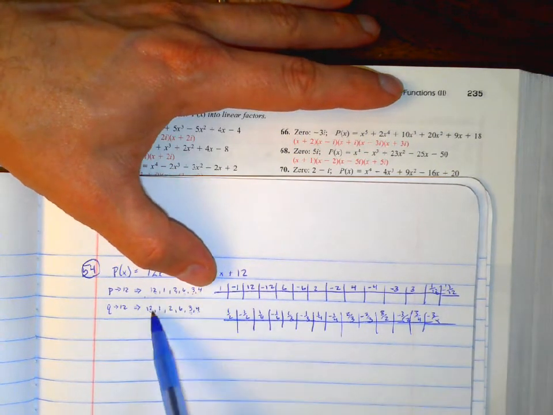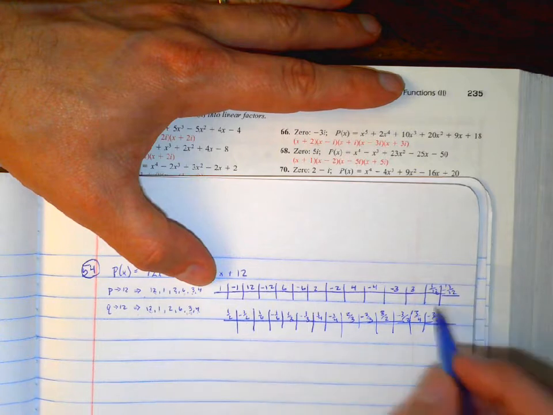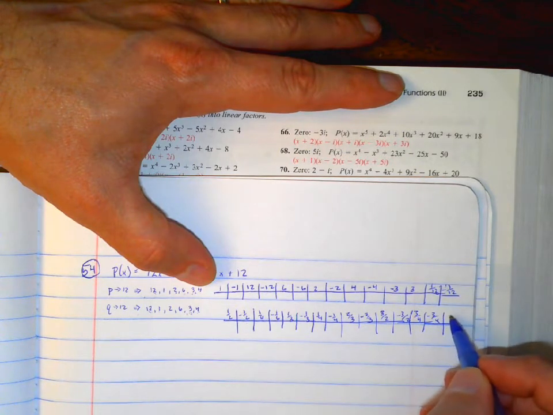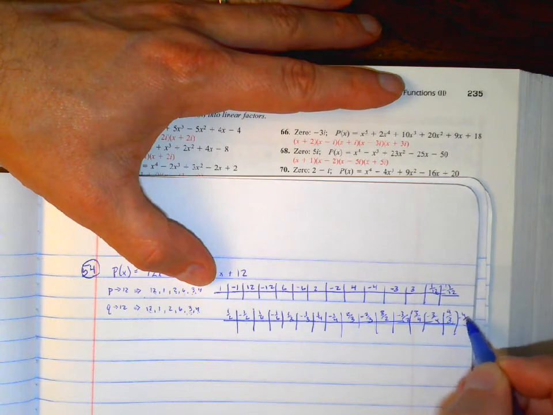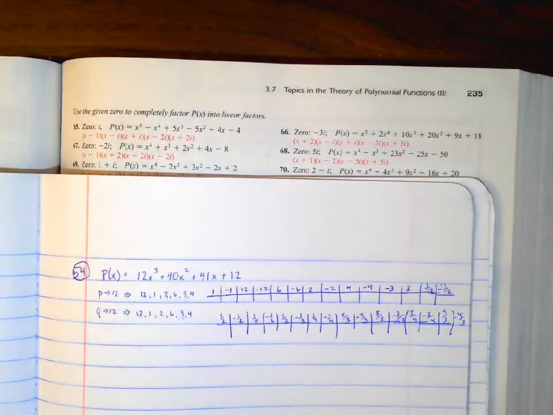Okay, 4 over 12 is 1/3. 4 is there. 4 over 2 is 2, is there. 4 over 6 is 2/3, is there. 4/3 is there now, and 4 over 4 is 1. Okay, so there are a lot of them here.